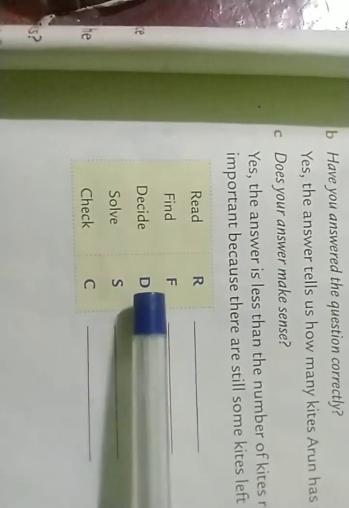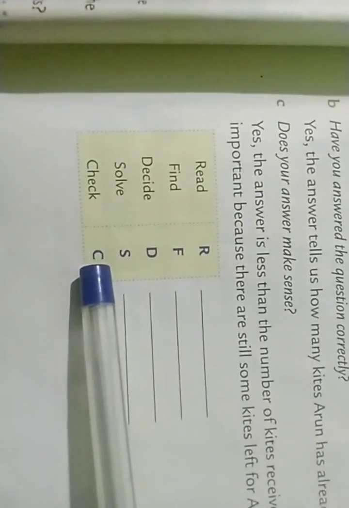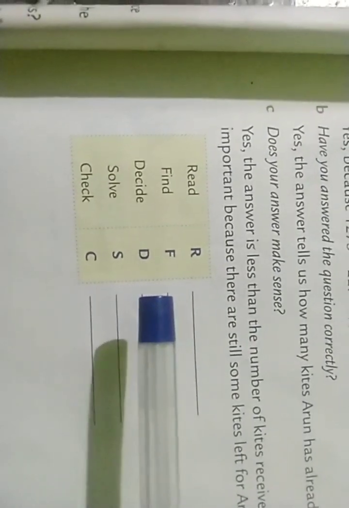Then decide what to do. So what kind of sum? Whether it is subtraction, addition, multiplication or division, we have to decide. Then solve the problem. Answer the question. At last you can check the answer whether it is right or wrong. So if you follow these 5 steps, you can do all word problems in a very easy way.